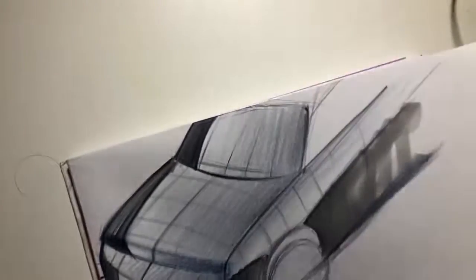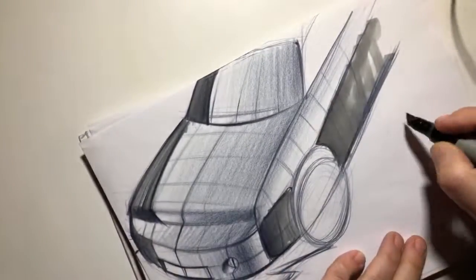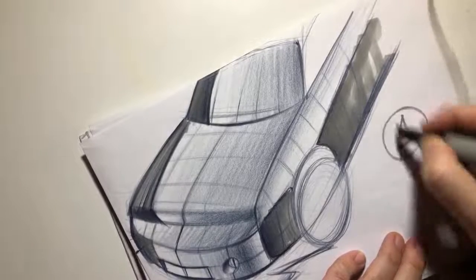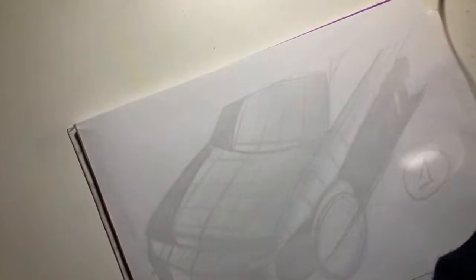So I take again my original. Okay, so this one is the number one. Now let's make the number two. I put a little bit more over here so that I can complete the car. So now let's do it again.